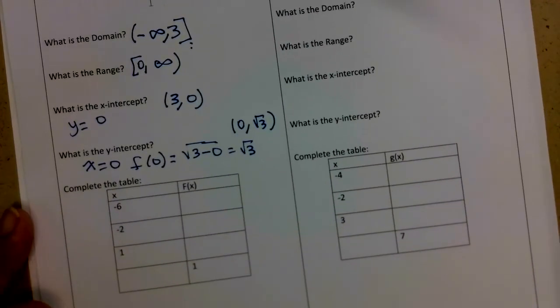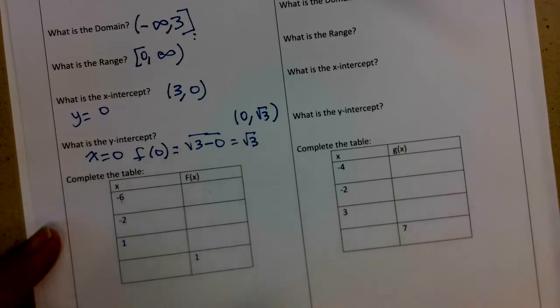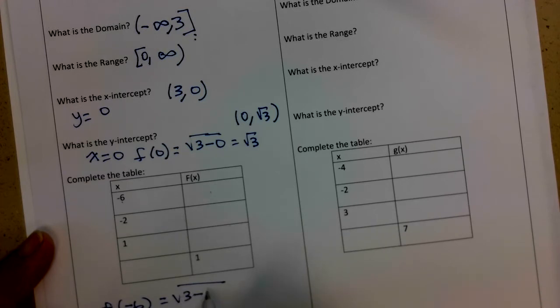Okay, now let's just do some calculations. Let's complete the table. So if x is negative 6, what is f of x? So, right, we have f of negative 6. And you can try to read them off on the graph, but I don't think most of these are nice numbers. Some of them will be, but not all. So f of negative 6, square root 3 minus negative 6, minus the negative is plus a positive. So we have square root of 9, that's 3. Oh, that was a nice number. So you can check and make sure that's on your graph up there. X is negative 6, y is 3.